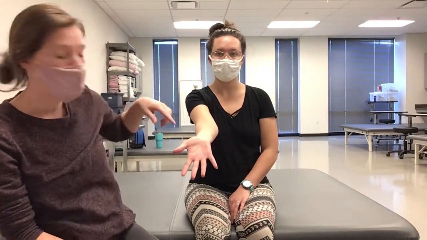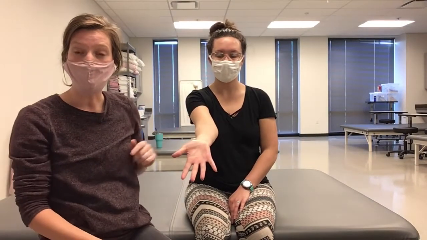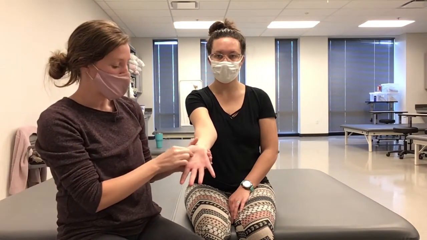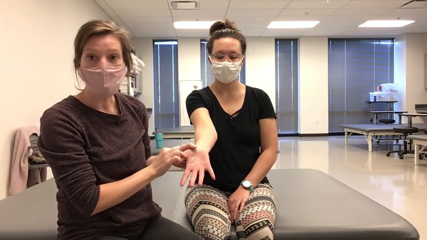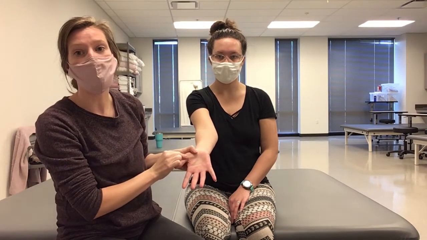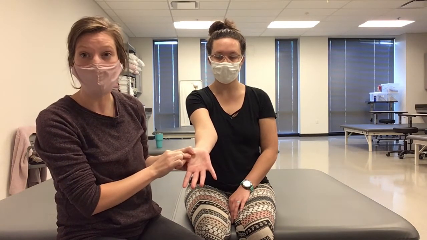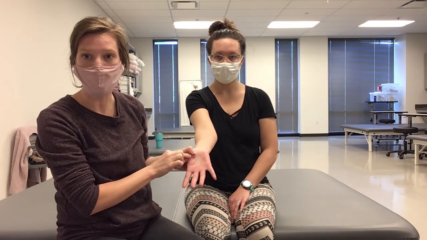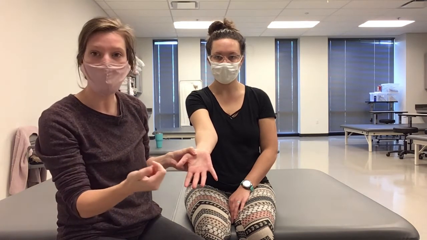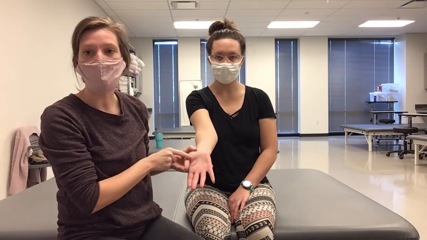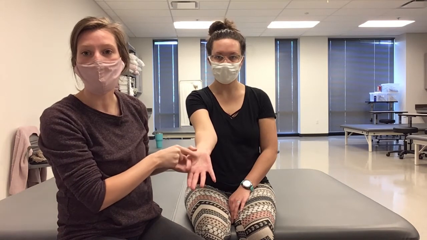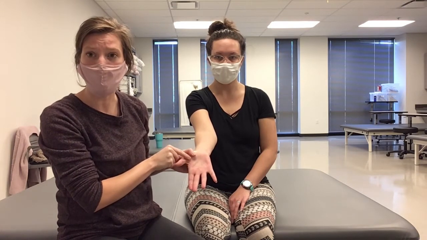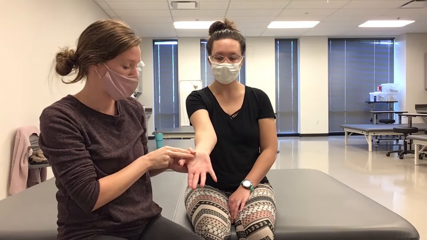For the thenar and hypothenar eminences, to palpate those, you would know where the origin and insertion is of that primary grouping of muscles. Right here is the thenar eminence, and I palpate it by putting my hand on it, and I'm able to feel the muscle fibers. I can have her flex her thumb in order to get a little bit more contraction if I'm needing to palpate and feel it that way.